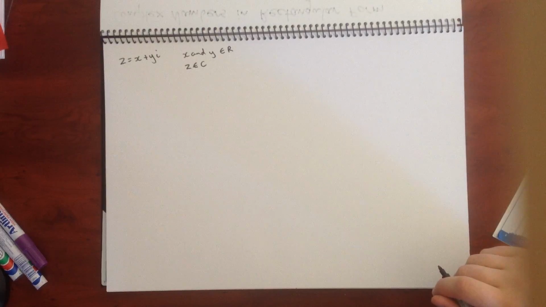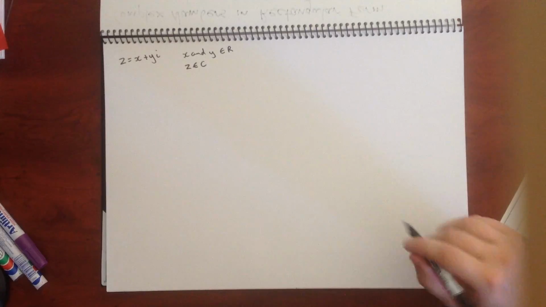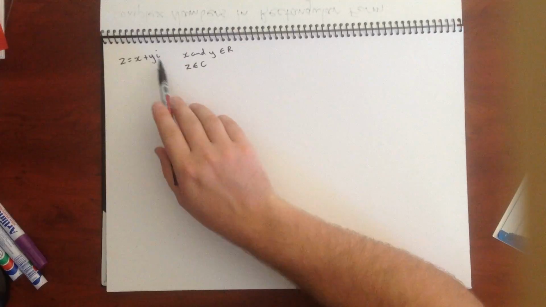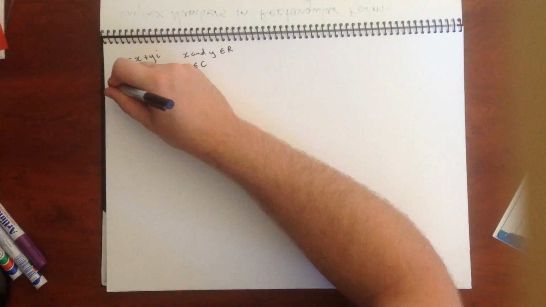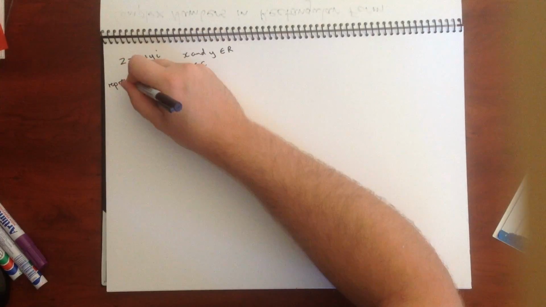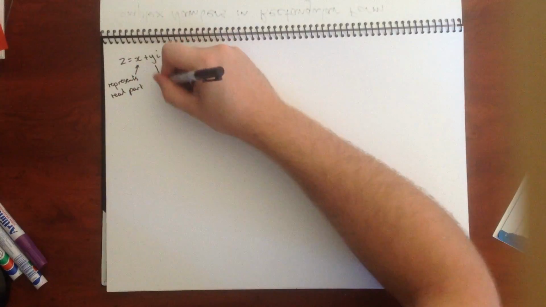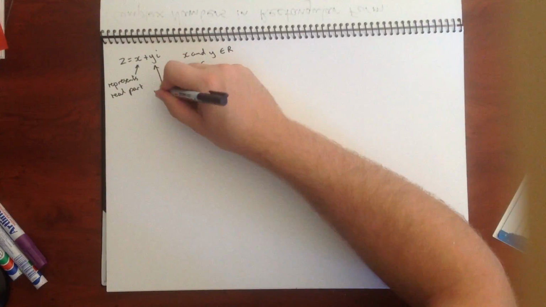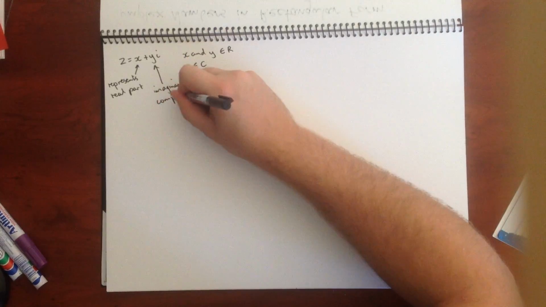So C is used to denote the set of complex numbers, in the same way that R is used to represent all real numbers. Notice that z is actually just one number, but it's made up of 2 separate parts. But it's one number. So our x represents the real part, and y represents the imaginary complex part.